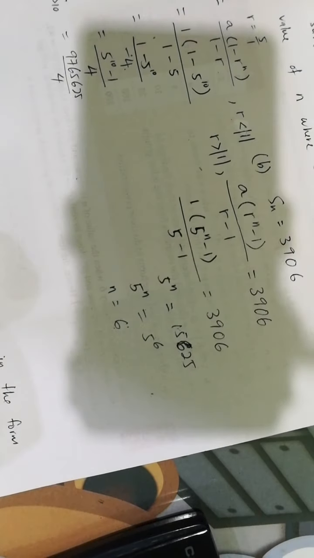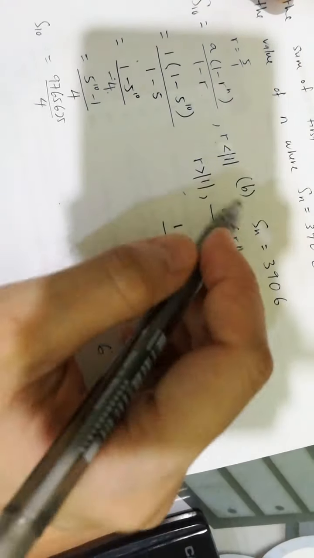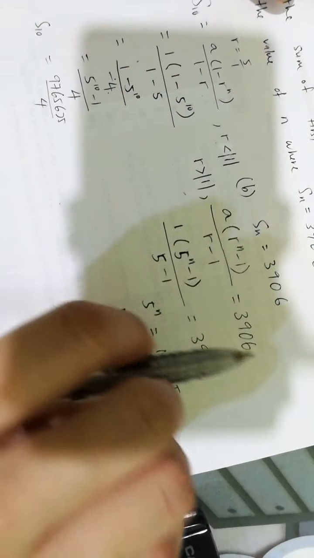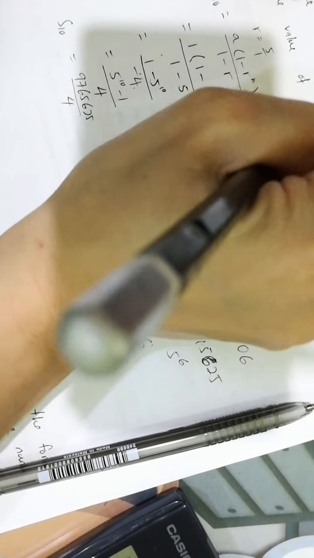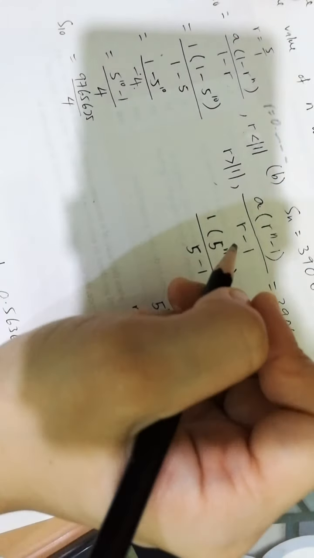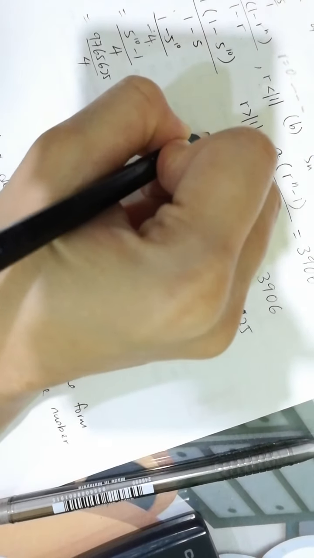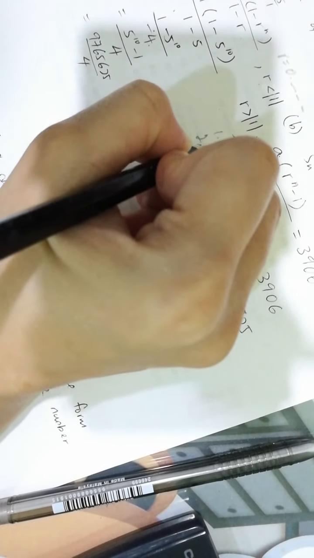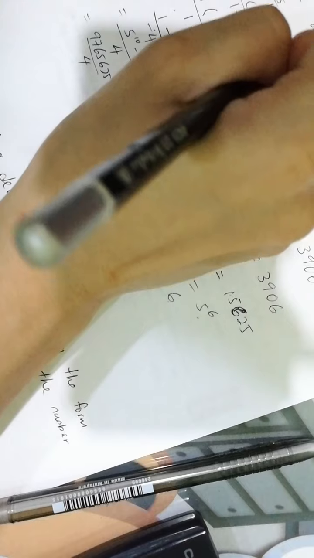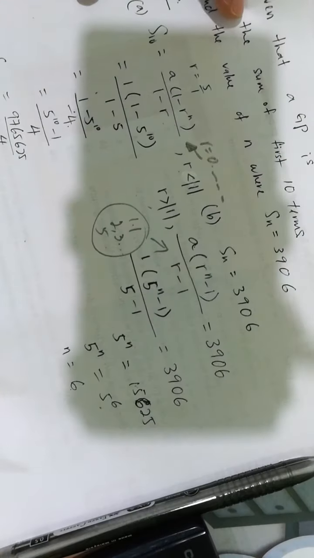Later we try one more, where r is 0 point something. If r is 0 point something, then we will use this formula. But if your r is more than 1, like 1.1, 1.2 or 2.3 and so on, 5, then we will use this other formula. So if your r is 0 point something, we use this formula.